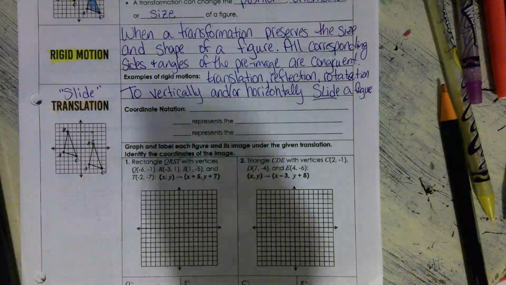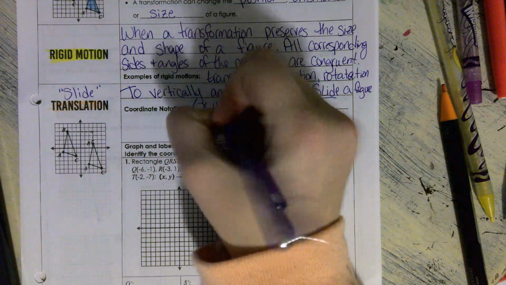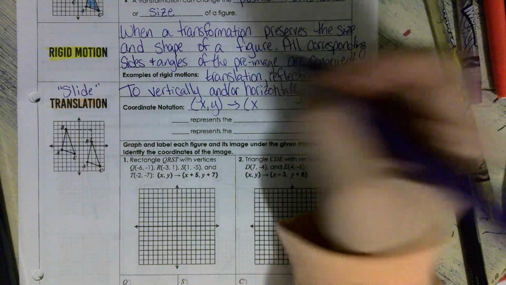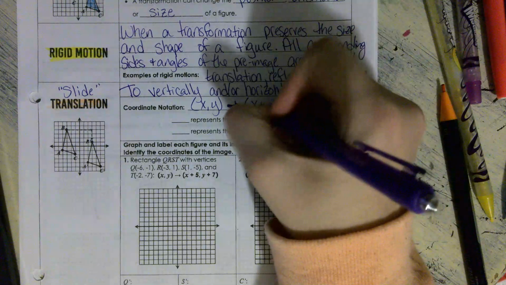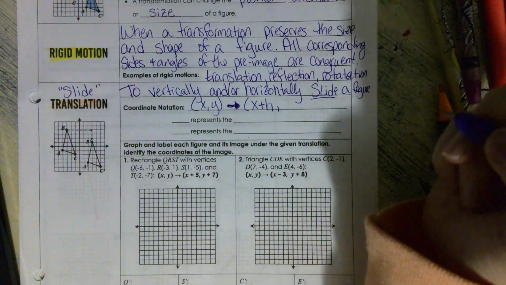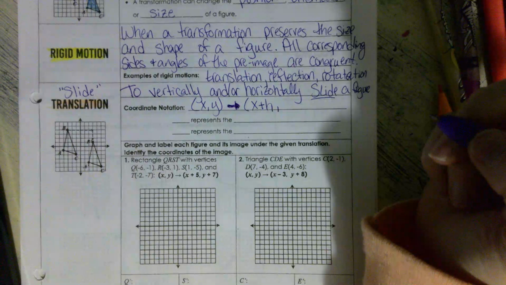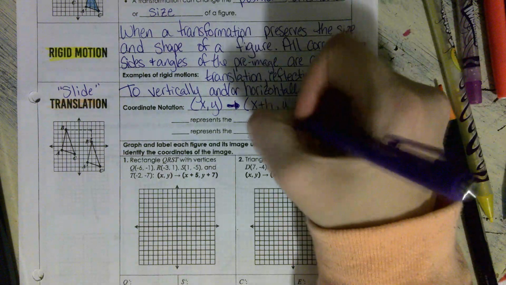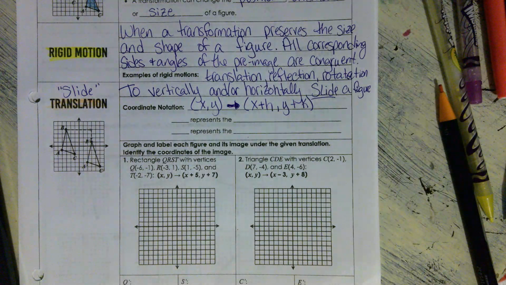Coordinate notation. The fancy way to write this is we have our X and our Y. Whatever your original X value is, I want you to add or subtract H. So we're going to tell you exactly which direction to move on the horizontal path. And then we're going to tell you to add or subtract K to your Y value. The best thing about this is they're going to tell you exactly what to do, and we're just going to follow those rules, okay?